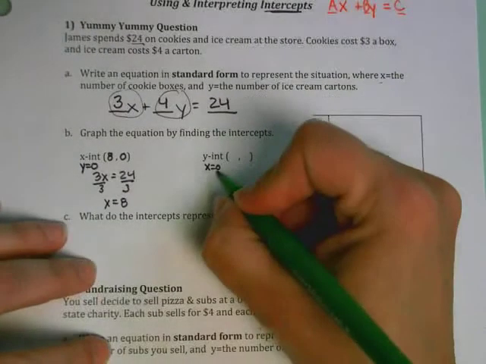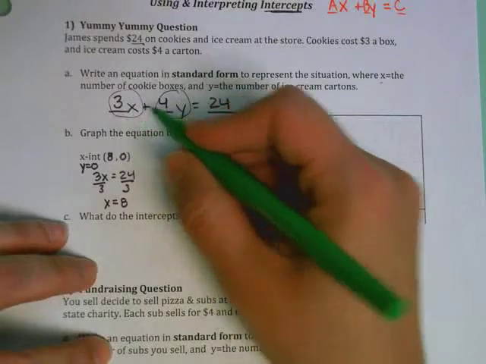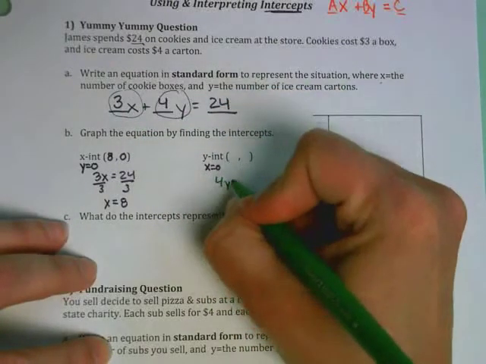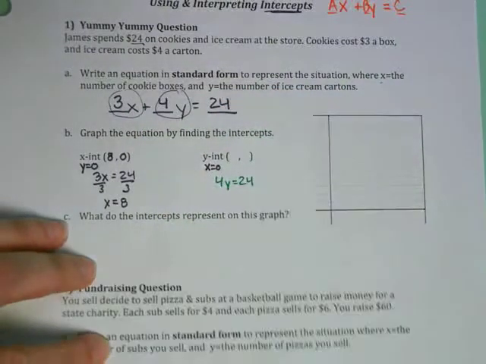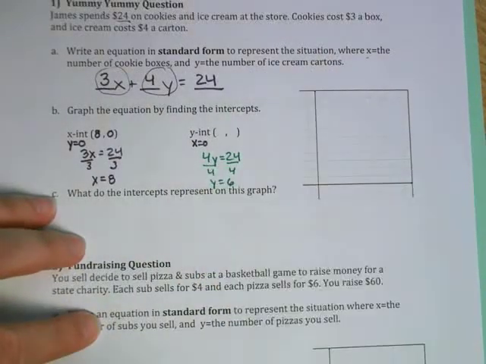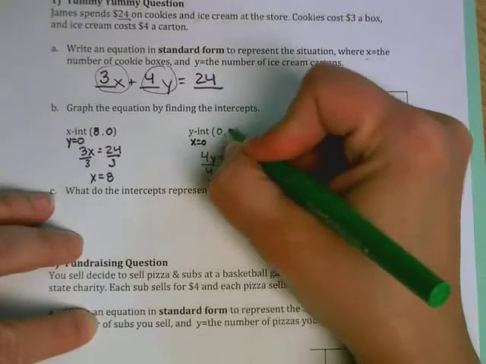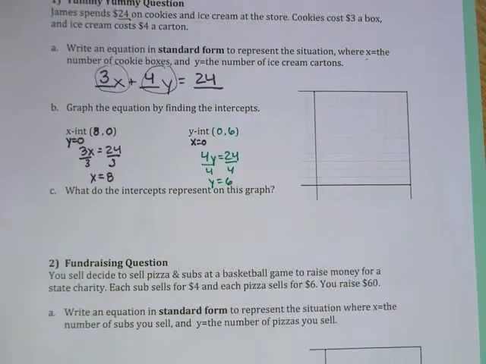All right, let's do our y-intercept. I'm going to use a different color. I'm going to plug in x equals 0, so 3 times 0 goes away. And all we have left is 4y equals 24. Divide both by 4, and you get y equals 6. So when x is 0, y is 6. X comma y, 0 comma 6.